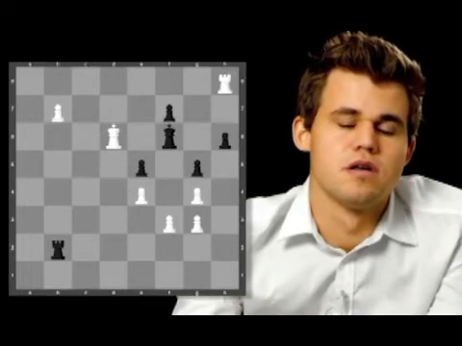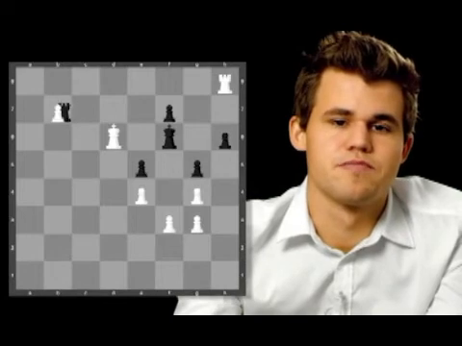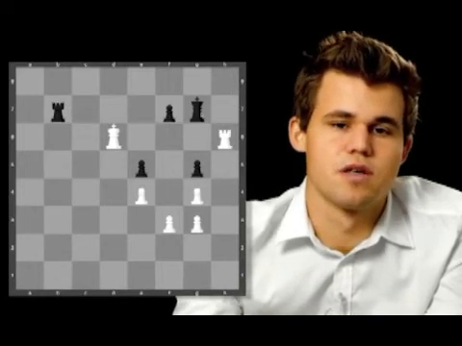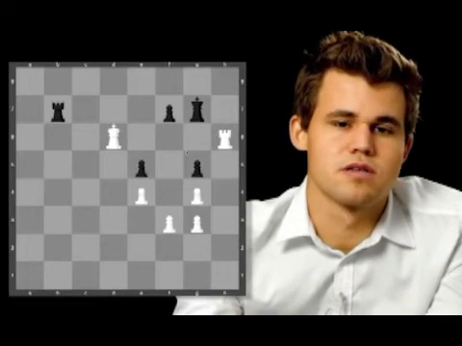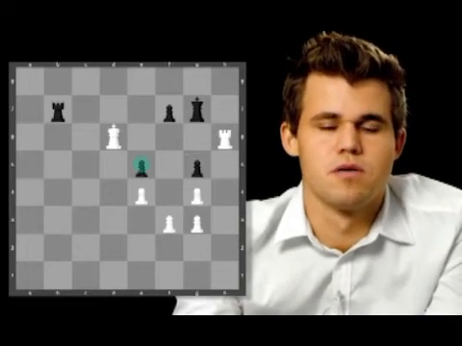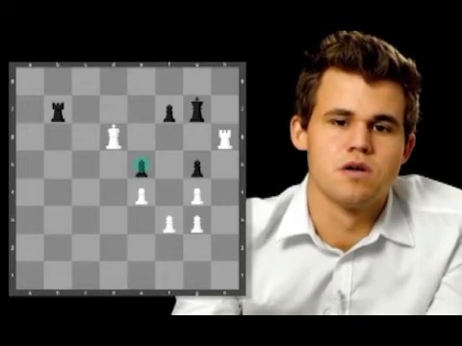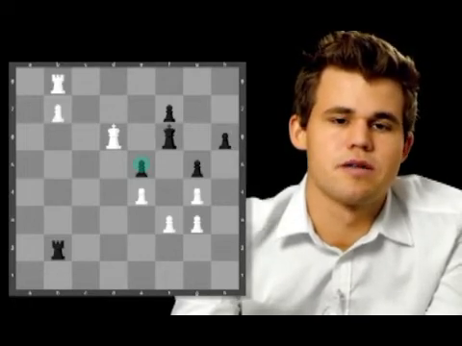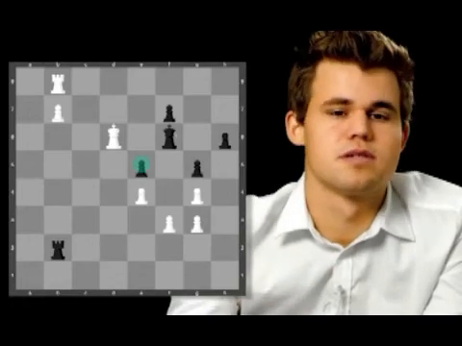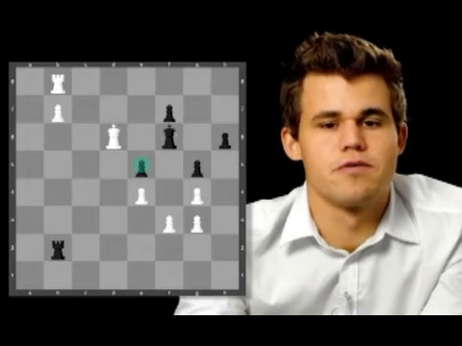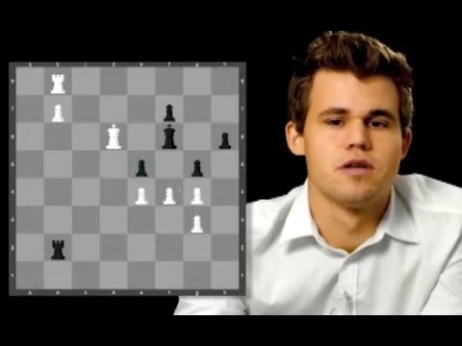Obviously, rook h8, rook takes b7, rook h6, king g7 is not enough because I need to move the rook. I cannot take this pawn, and my extra pawn would be basically meaningless. So instead, already a long time ago, I had found this idea, but obviously I needed to verify whether it actually worked. So I played f4.